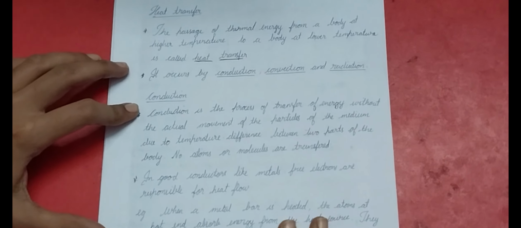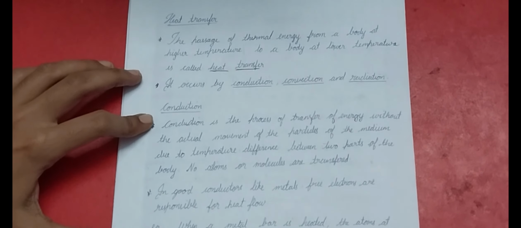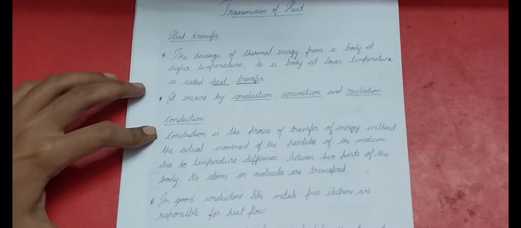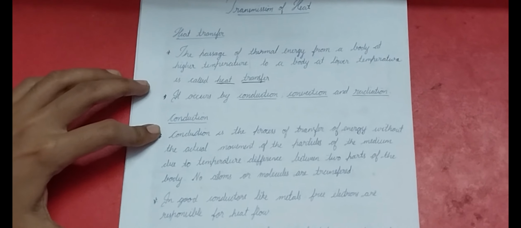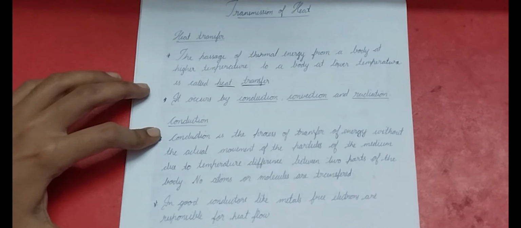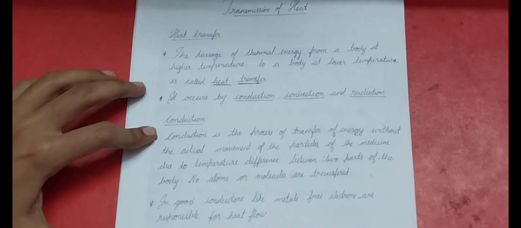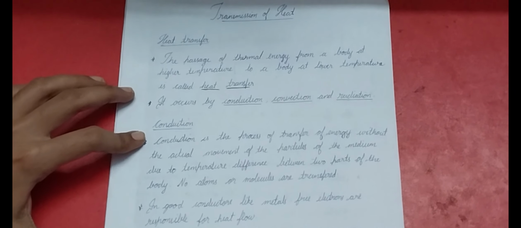Consider an example. When a metal bar is heated, the metal bar has two ends. At one end, heat is applied. The atoms at that end absorb thermal energy and they start to vibrate vigorously. This thermal energy is converted to vibrational energy and is transferred to neighboring atoms. In this way, it is transferred from hot end to cold end. This is how conduction works. This is how the colder end becomes hot. Conduction is a slow process.